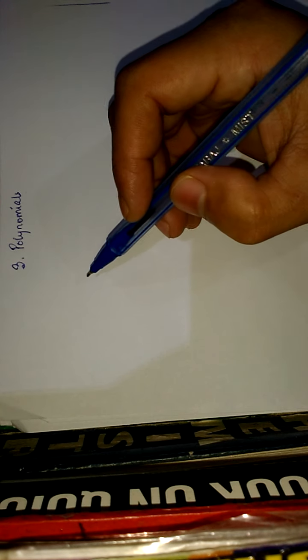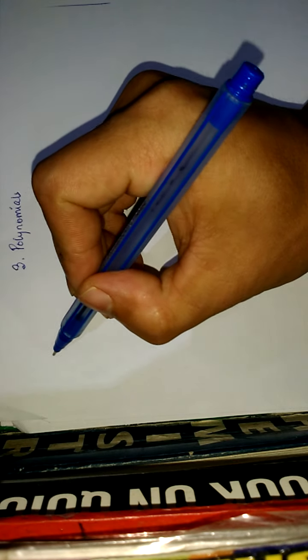Today we are going to learn polynomials. What is a polynomial? A polynomial is an algebraic expression such as a monomial, binomial and trinomial. They are algebraic expressions. In this case, what is an algebraic expression?